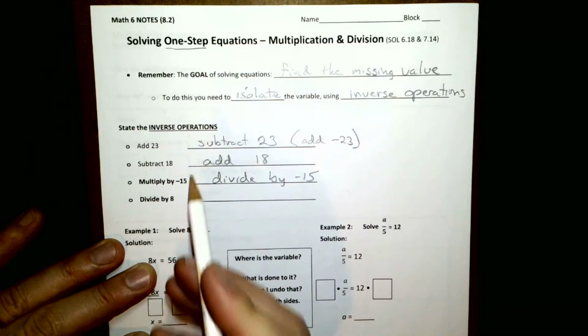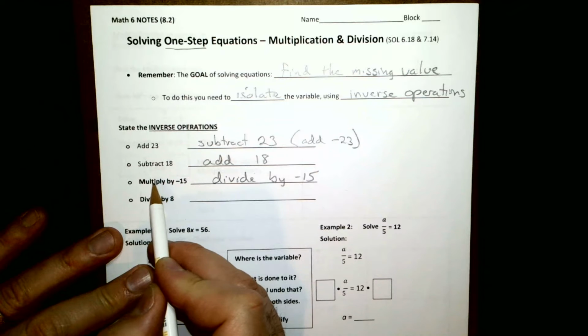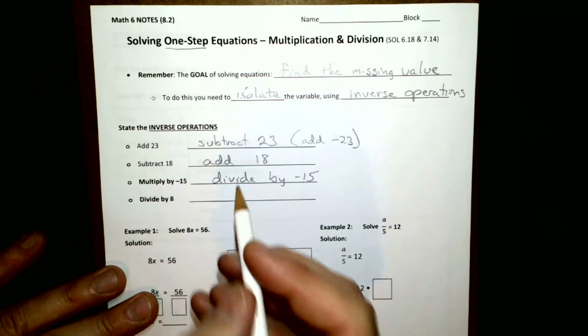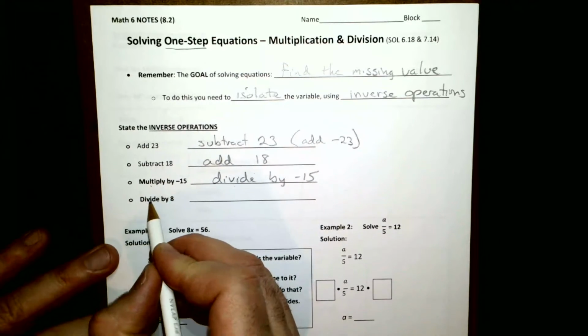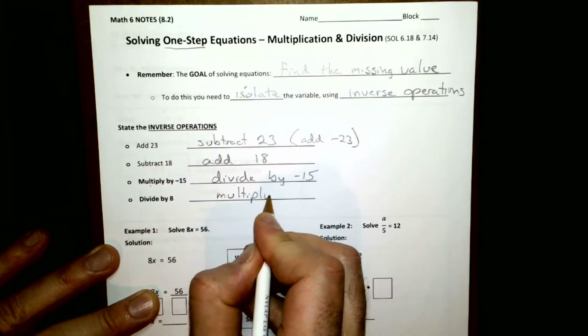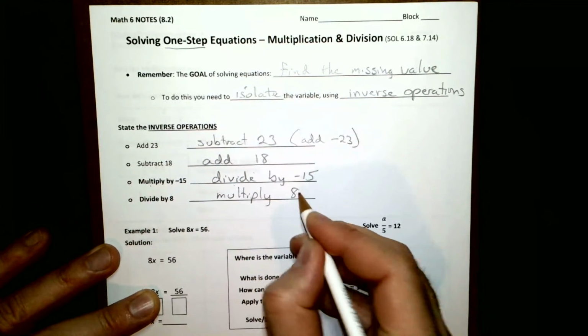Some kids get confused on that one. They think that the opposite of multiplying by negative 15 would be to multiply by positive 15. But that's why it's the inverse operation, because you're changing from multiply to divide. Just like you change from divide to multiply. So instead of dividing by 8, you would multiply by 8.